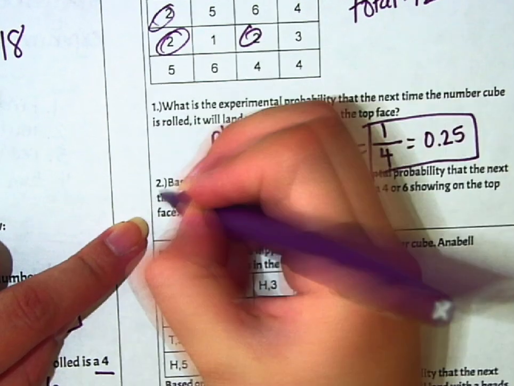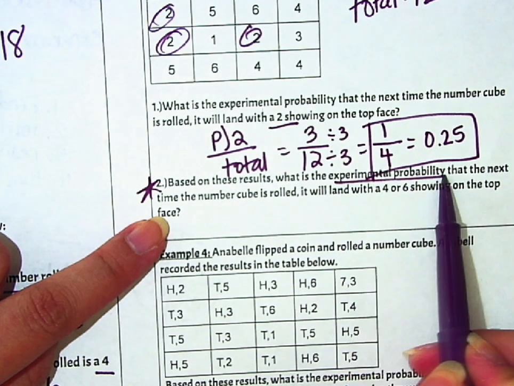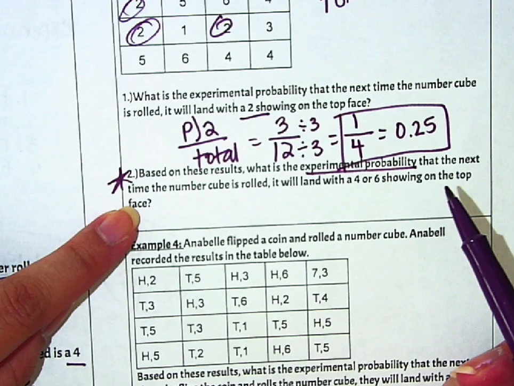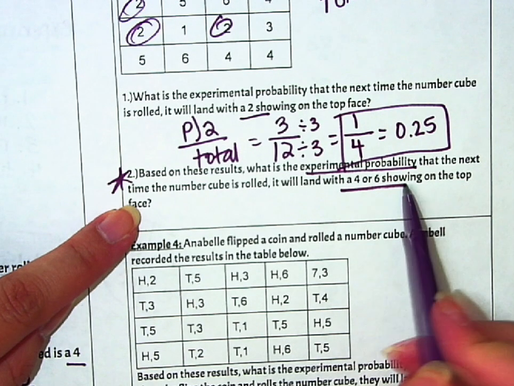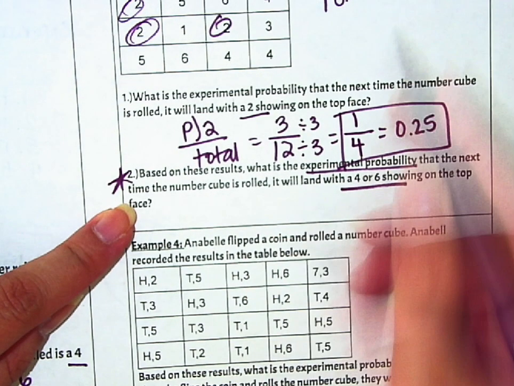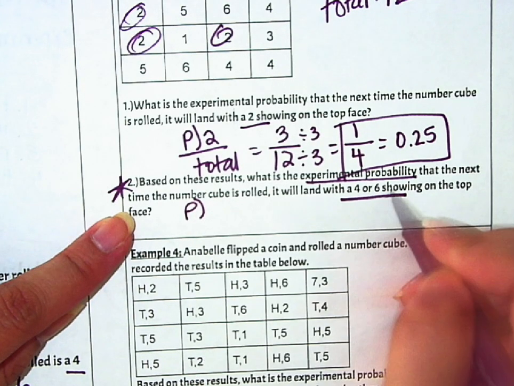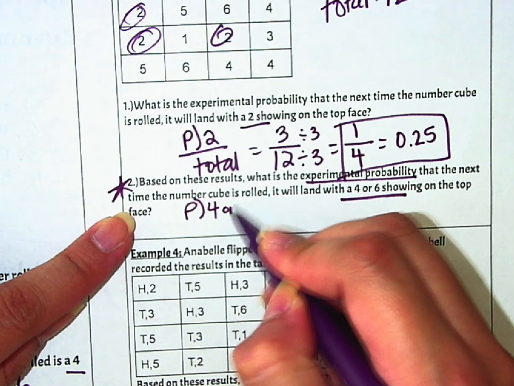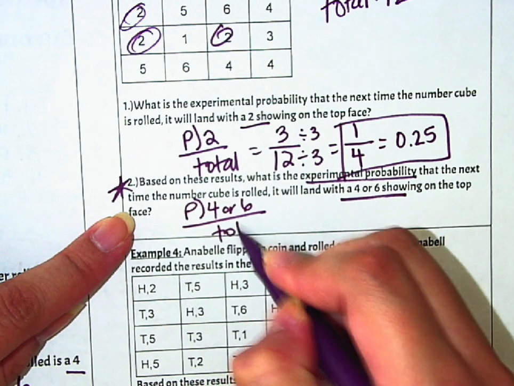I want you to do. It says, based on the results, what is the experimental probability that the number cube will be a 4 or a 6? So we already have my total. My total is 12. I'm going to write my probability. 4 or a 6 over total.